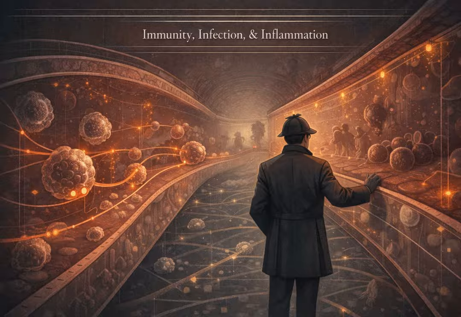It's a stunningly complex and beautiful feedback system, but as we know, complexity is a breeding ground for failure. It is. Which brings us to our final section, the clinical case study. We're looking at Crohn's disease. Crohn's disease is a perfect and tragic example of the system going wrong. It's a chronic, relapsing, and often destructive inflammatory disease of the digestive tract.